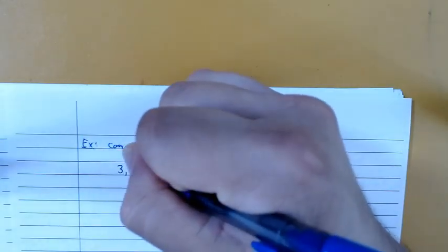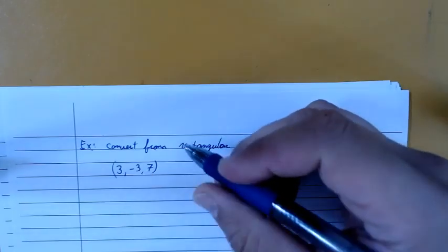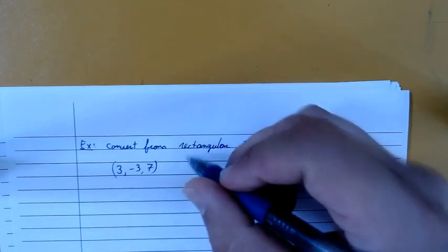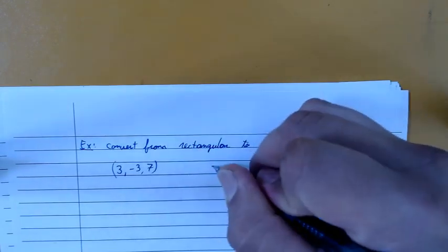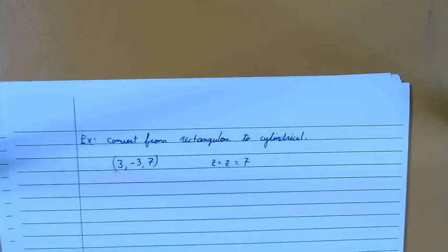Okay. Let's consider, first of all, just like before, let's take a look at a point: 3, negative 3, 7. All right, so this is rectangular, so x, y, and z. And we're going to convert this into cylindrical. So we're going to need to find our r and our theta. We already know our z. So in fact, let's do that one first. z equals z, which is 7. Okay, great. No need to worry about that anymore.